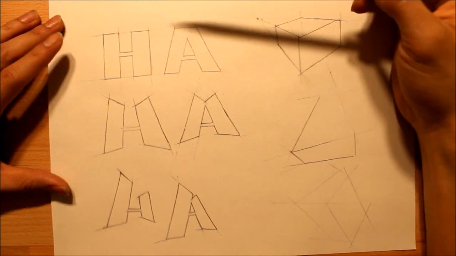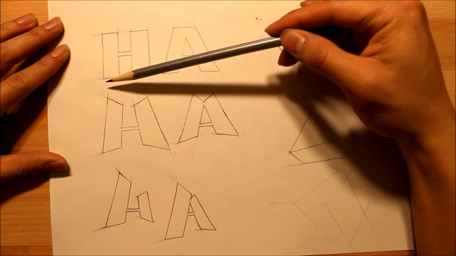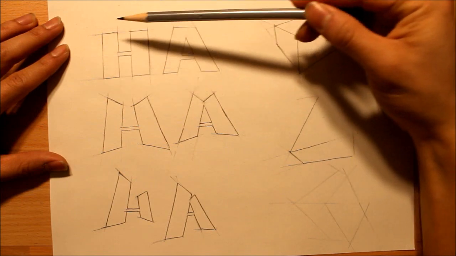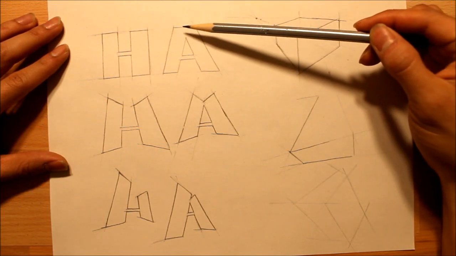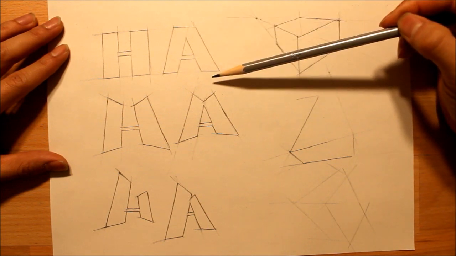So one thing I want to show you is this is the pillar of the alphabet letter, and this is the bridge, and that's the pillar. This is obviously an H, and this is the A. So for the A, this is the pillar, that's the bridge, and that's the pillar.